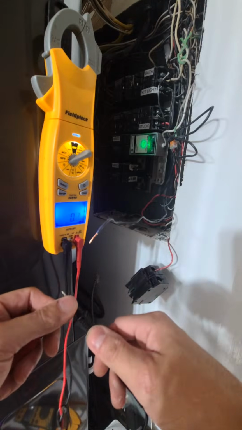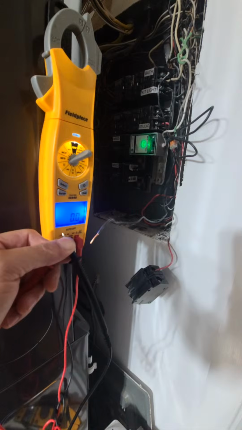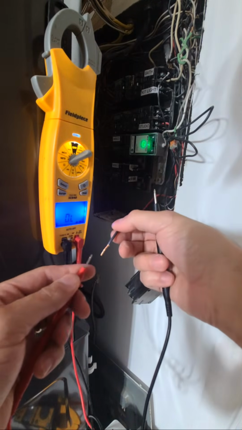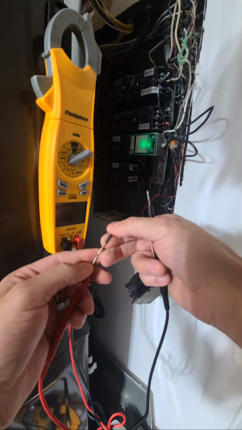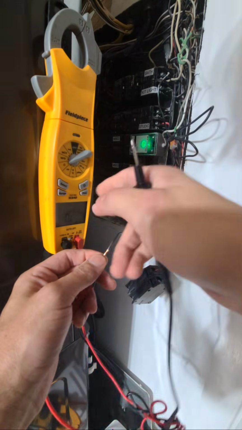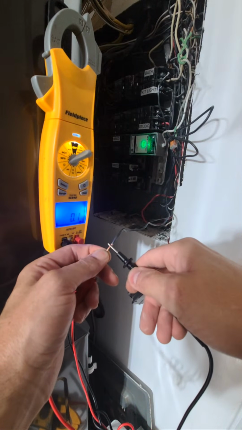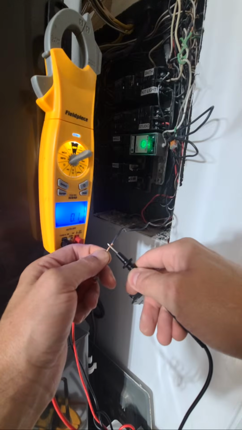You can see when they're directly touching, there's no mistake about it. That is 100% 0. And if we go to like a nice shiny part of the copper, like the very tip here, and we were to go to the shiny copper back here, you're probably also going to see 0. 0 right there.